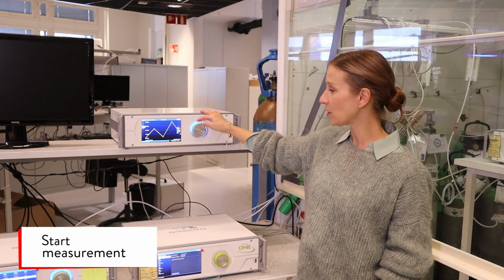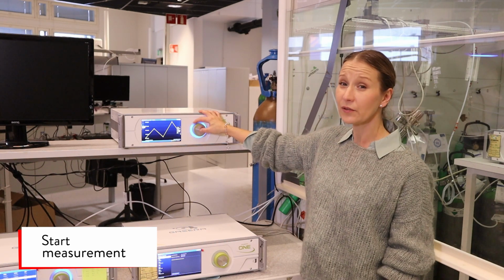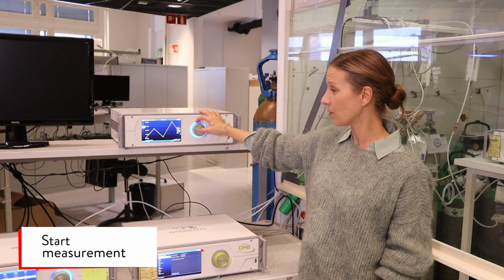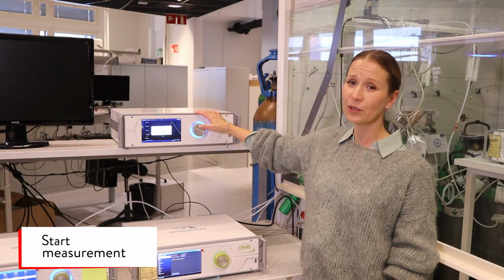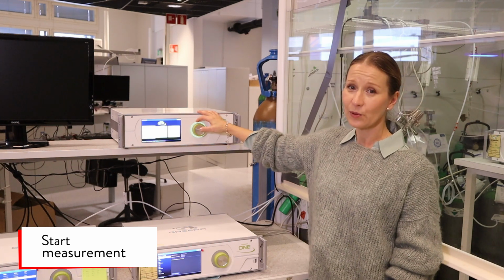Now we can stop the measurement by pressing the rotating button once for long. And now it's asking, are you sure you want to stop the measurement? And we select yes. Back to the UI.